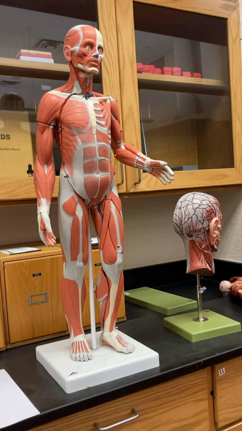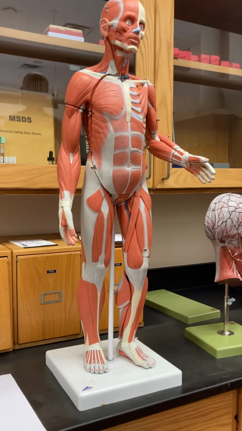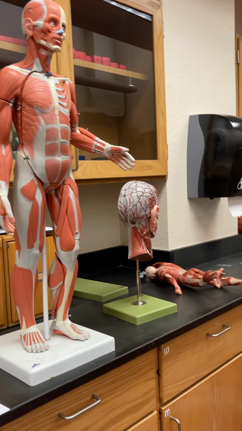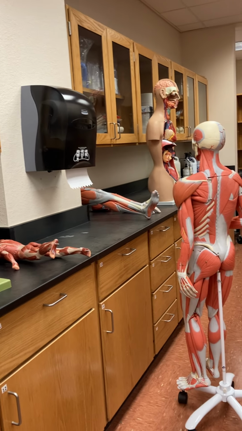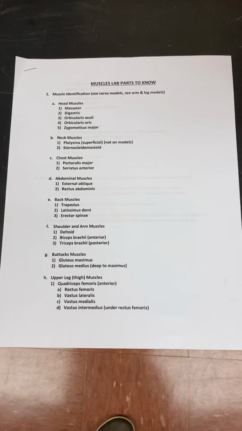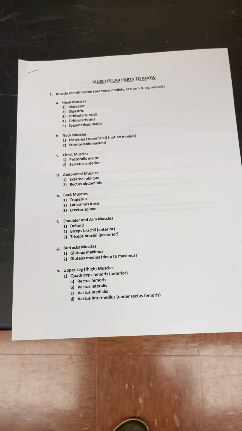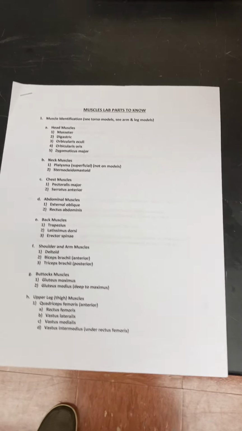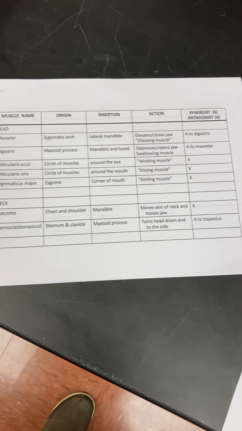This is the muscle YouTube lab for Dr. Mason's class. I'm going to point out on the various models that we have, the various sizes, the main muscles I have on my list. So get out your muscle lab parts to know form, 2 pages, and at the end, if we have time, we'll also go over some of the actions and insertions. So we'll also get out this chart for the origins, insertions, and actions. We'll see how it goes.